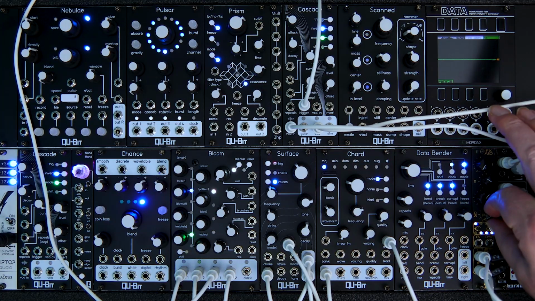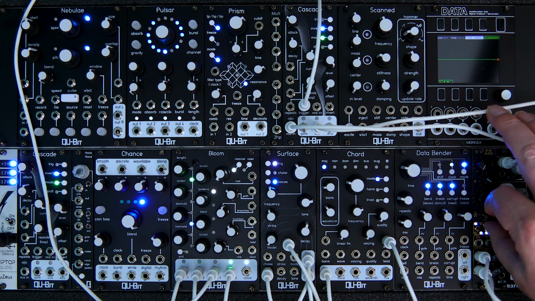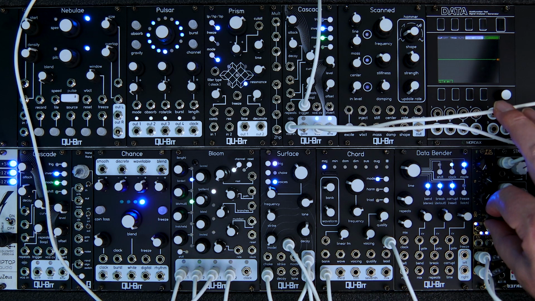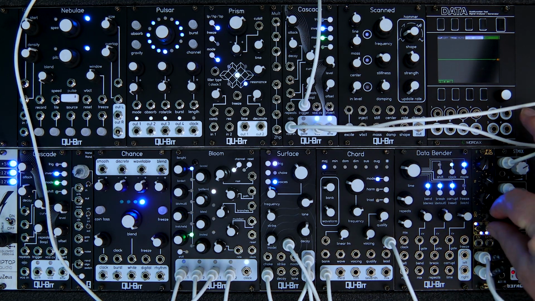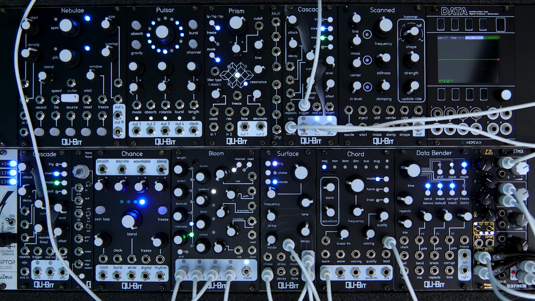I'm going to just turn this reverb up a little bit. And suddenly the world was okay. The world is going to be a little bit better if it's data bent. You probably knew that was coming.